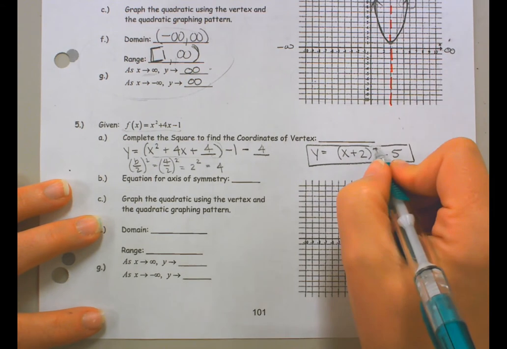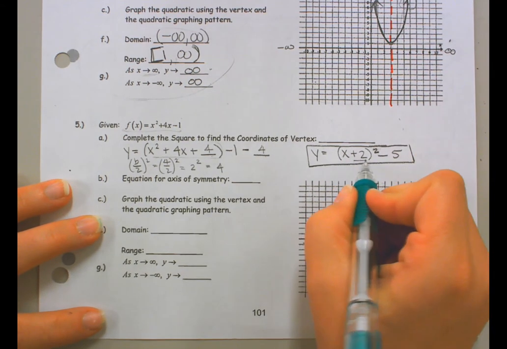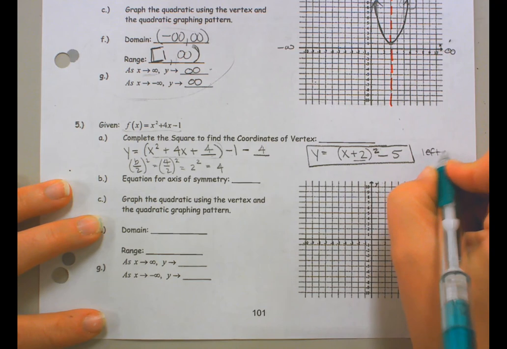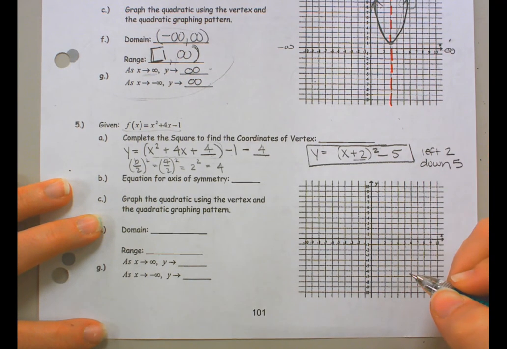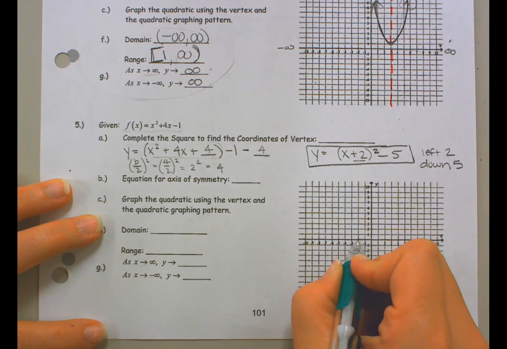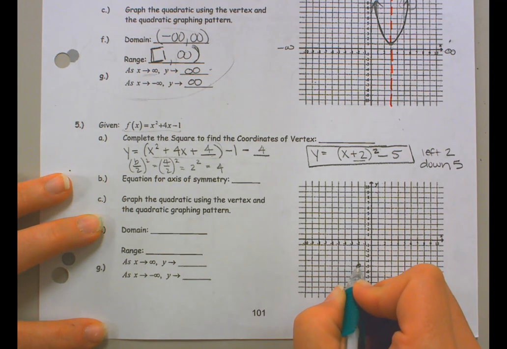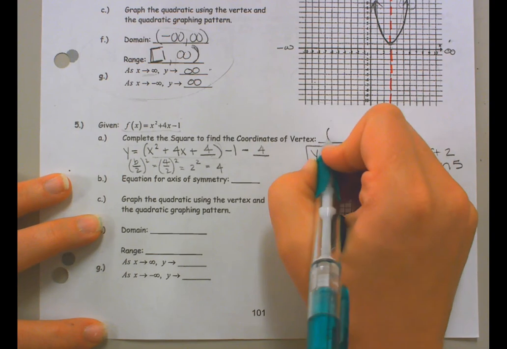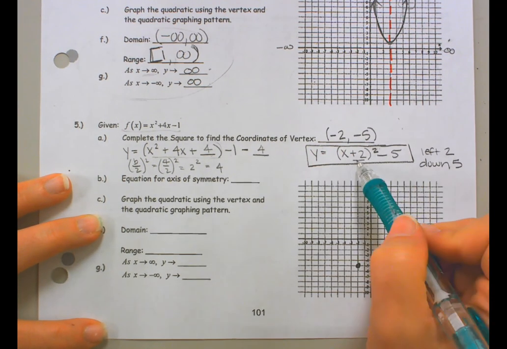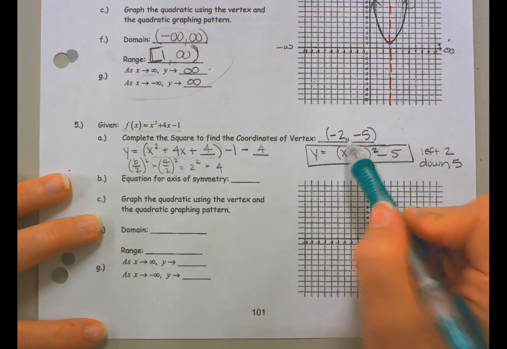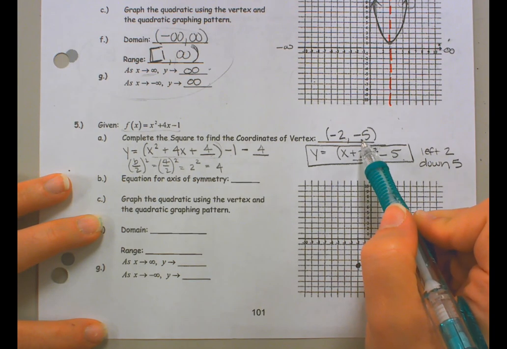So from there, looking at our transformations, this plus 2 means I went left 2, and this minus 5 means I went down 5. So I'm going to move to the left 2 and down 5, which tells me my vertex is at negative 2, negative 5. Remember, we change the sign of the inside term. We keep the sign of the outside term.